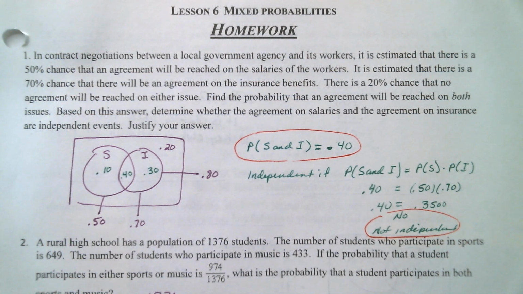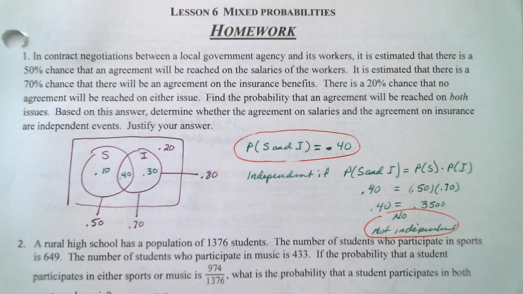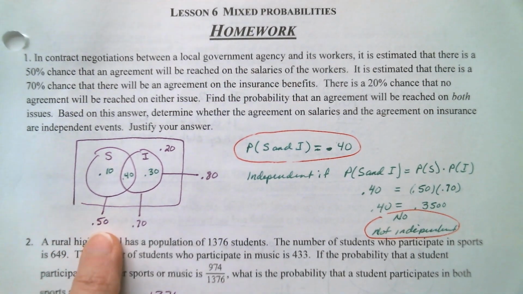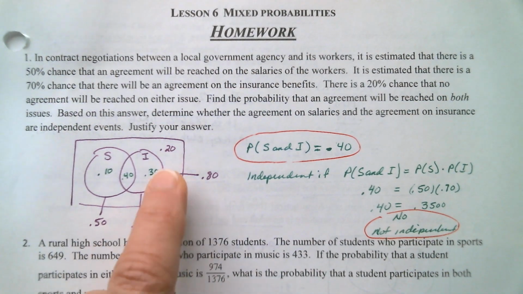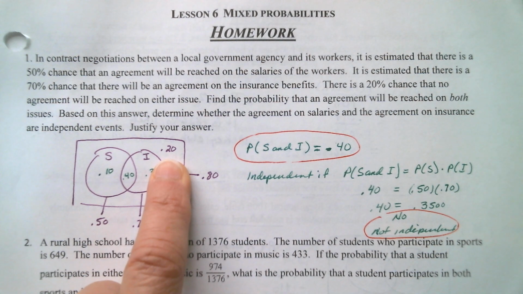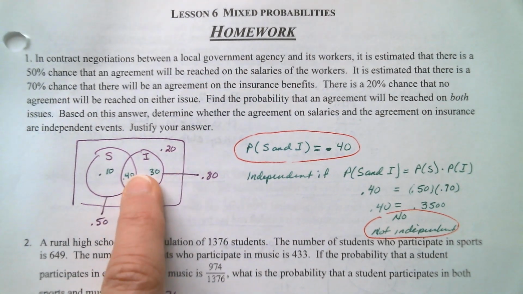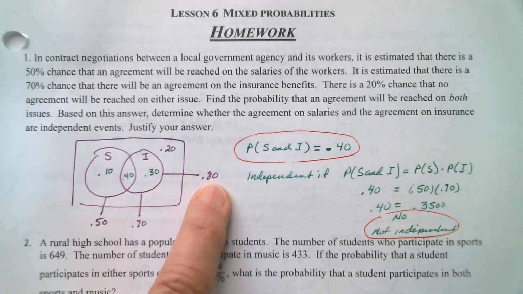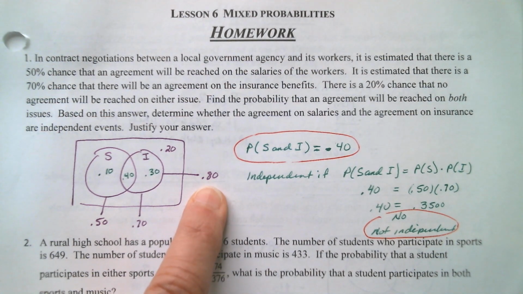If you use the Venn diagram, you wanted to find the probability of S and I. What was given to us, 0.20, was neither, that they would agree on neither. So that's outside of the two circles. So that means our OR here would be 1 minus 0.20, which is 0.80.